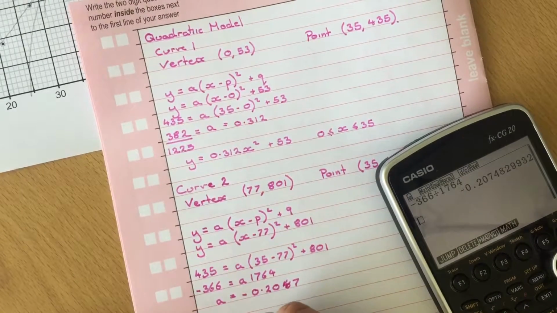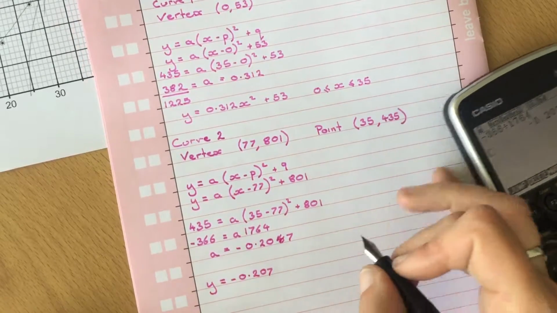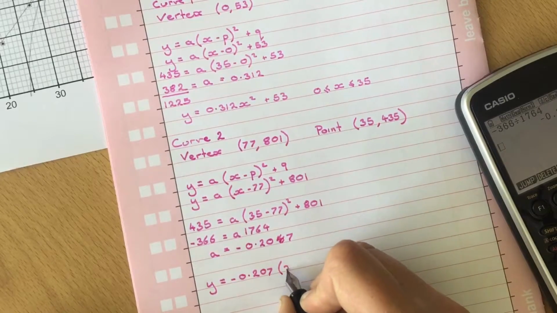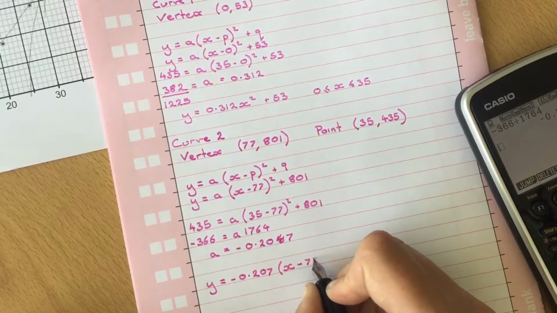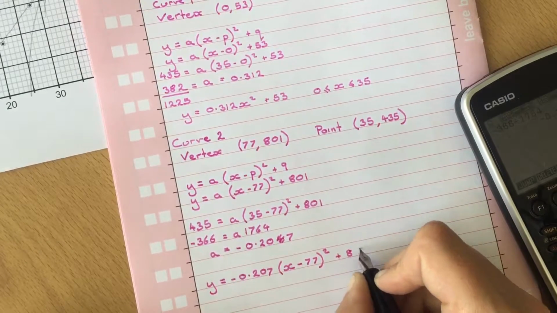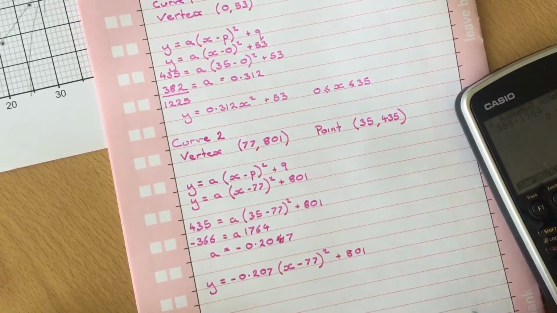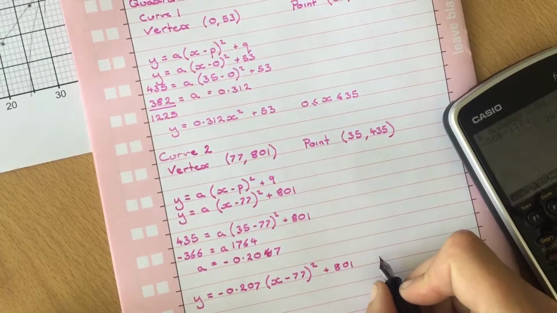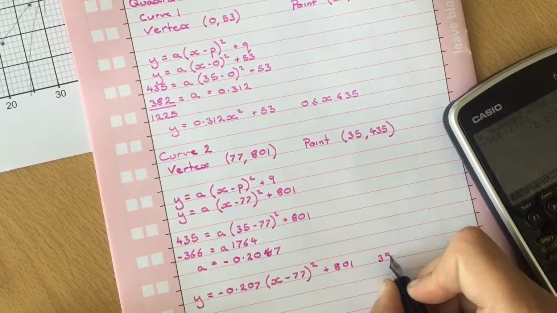So we end up with y equals minus 0.207(x minus 77) squared plus 801. Now, the range for this one is a little bit different.